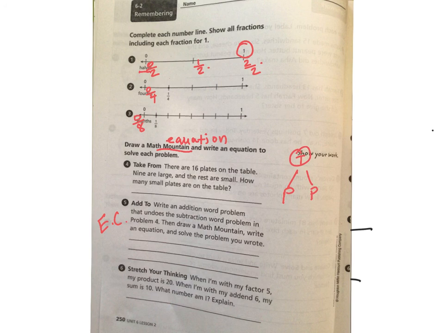So like on this one, I can see that 16 is going to go on top of the mountain. If I was doing this one, I would put 16 on the top, and I see I have one of my partners. I can see that 9 plates, but I don't know this partner, so I'm going to figure that out. All right, good luck, guys.